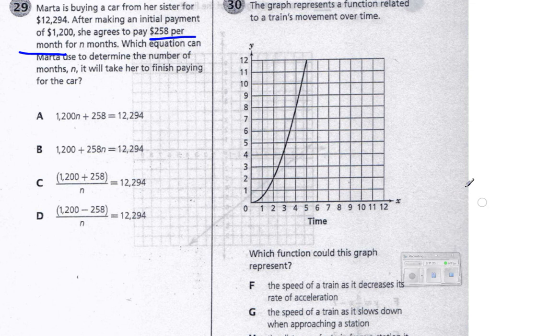Okay, I thought there might have been something sneaky here. So it's $258 per month, so she has to pay 258 times the number of months plus a down payment to get this total. It's really not the best equation for this, because if we want to know n months, you'd probably want to set it to n equal something. But whatever. So that's it. Okay.